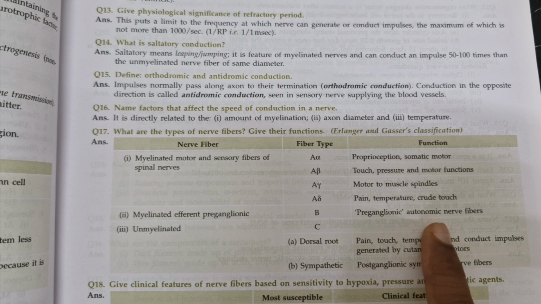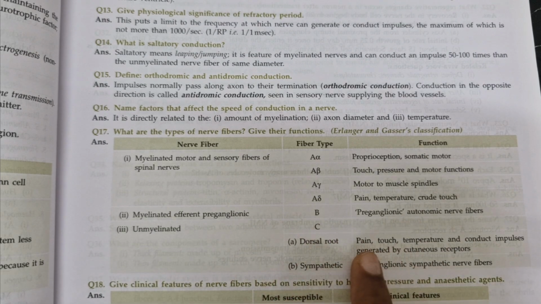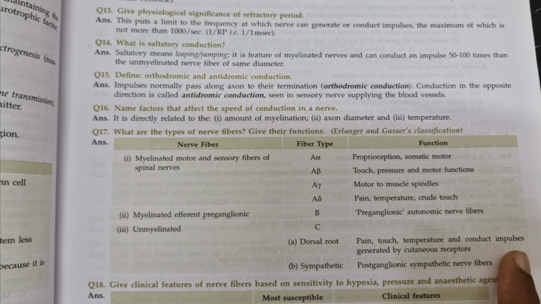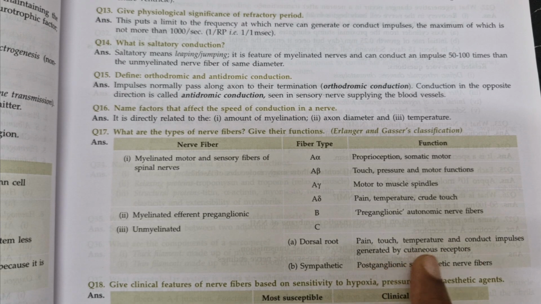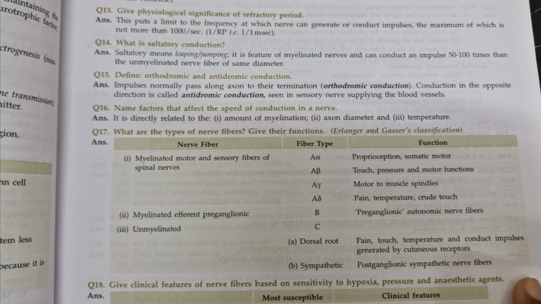B: preganglionic autonomic nerve fibers, whereas C are unmyelinated fibers in the dorsal root, carrying pain, touch, temperature and conducting impulses generated by the cutaneous receptors, as well as sympathetic postganglionic nerve fibers.